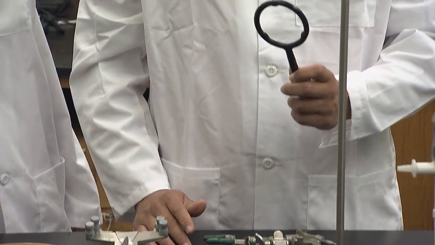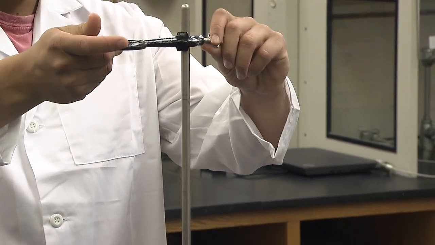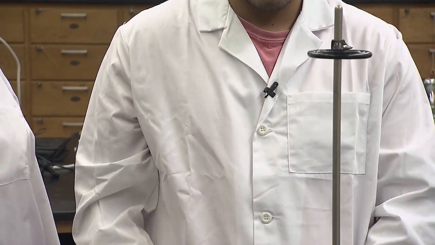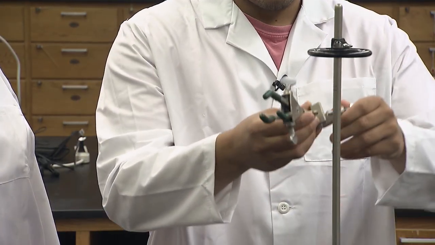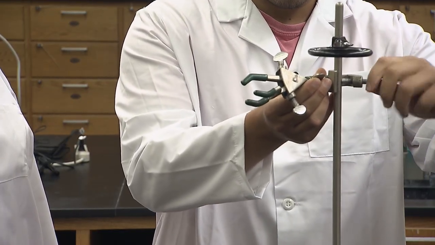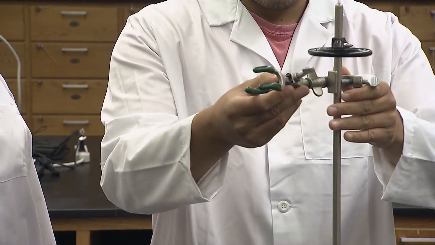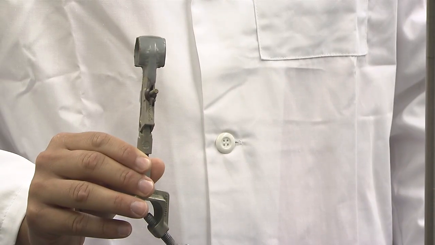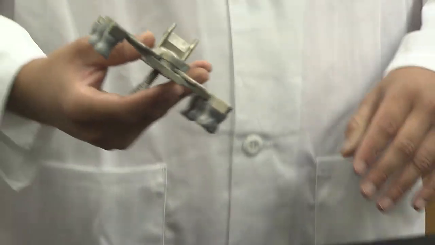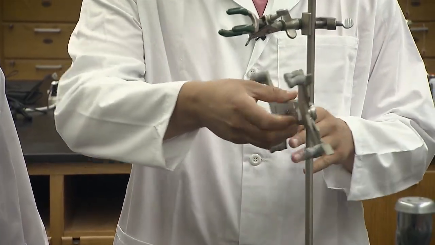Today's reaction will produce oxygen gas, which will need to be contained and measured. We will create a closed system with this equipment. Start by attaching the ring clamp at the top of the stand. Next is the 3-finger clamp. Your equipment drawer may also have this style of clamp. Finally, the burette clamp attaches to the back side of the stand.